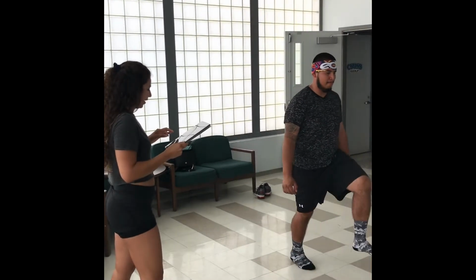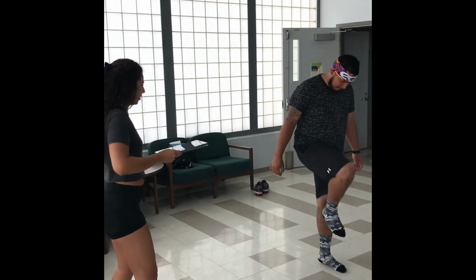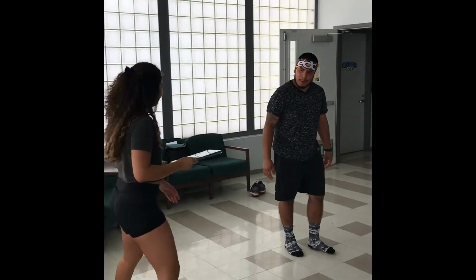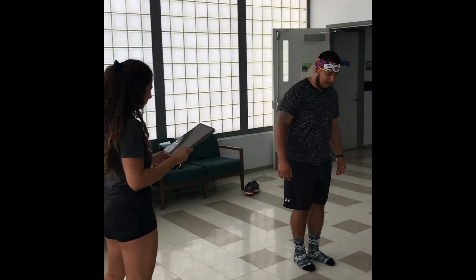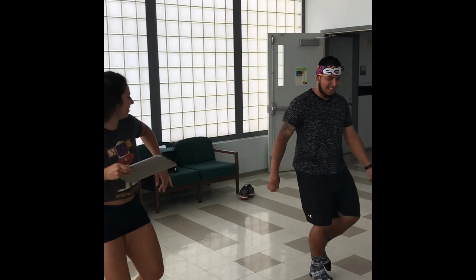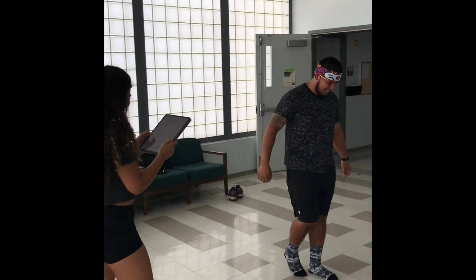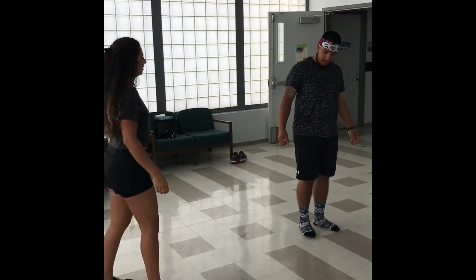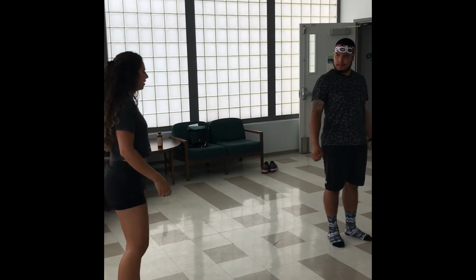And then try to loosen up your arms because when you're dancing, you don't want to look like a scarecrow. Yeah, exactly. There you go. Just try to bring it in a little. I want you to keep your shoulders back a little bit more so your posture looks good. Okay. Continue.